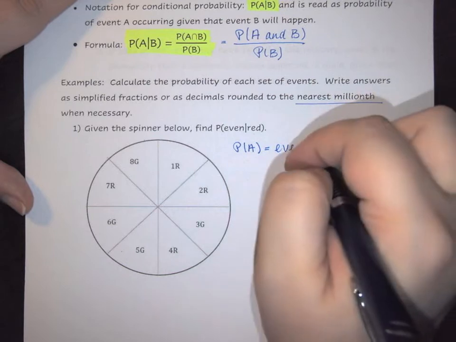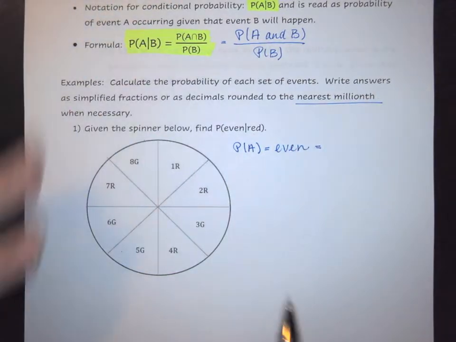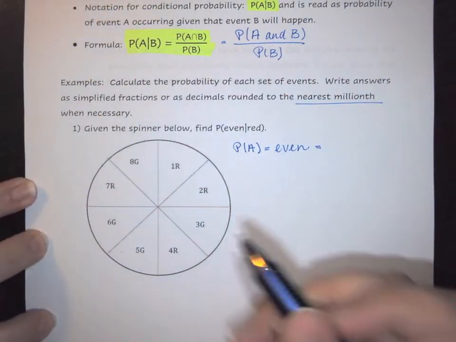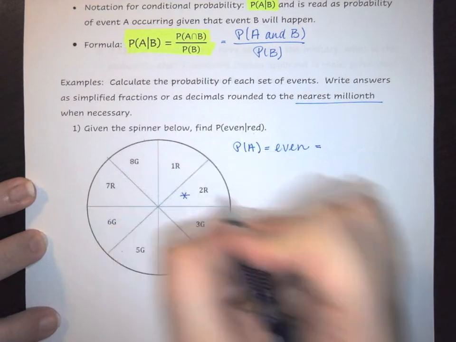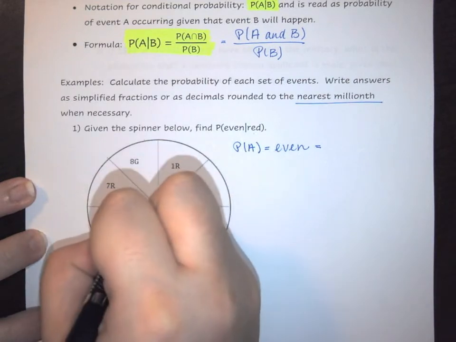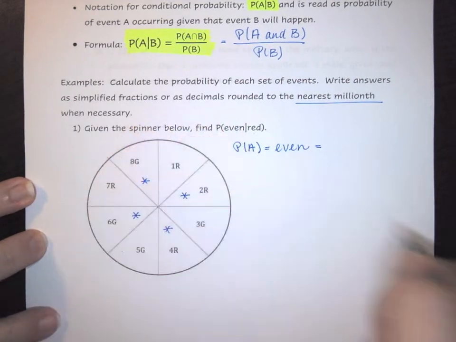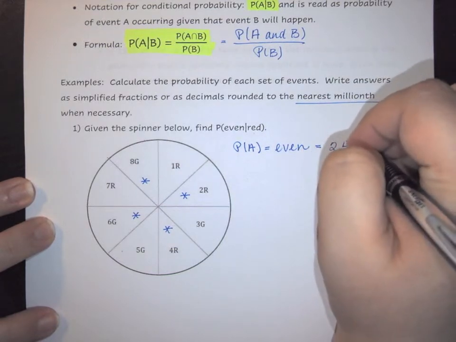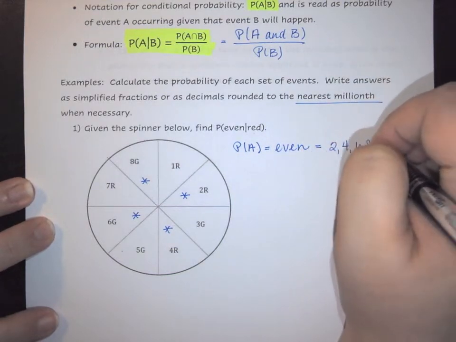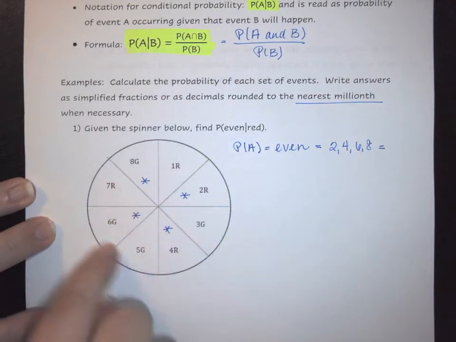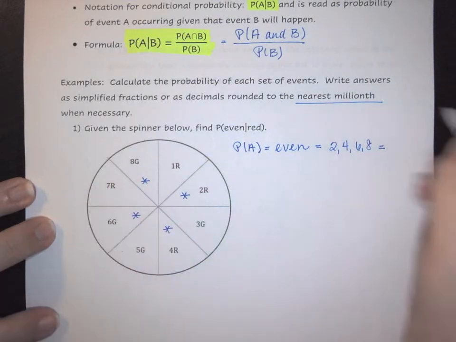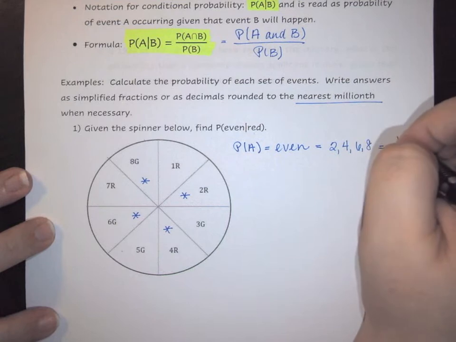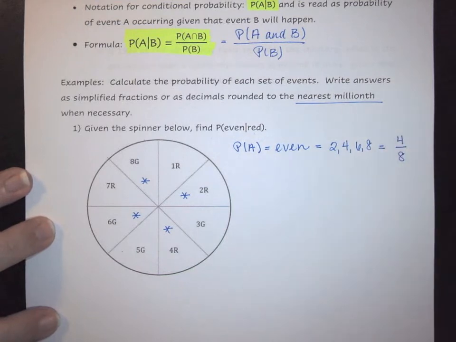So we have to look at what is even. Well, 2, 4, 6, and 8 are all even. So this is our set, 2, 4, 6, and 8. Our spinner has 8 sections and 4 of them are even, so our probability is going to be 4 over 8.